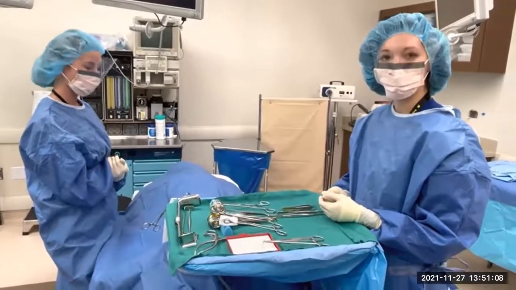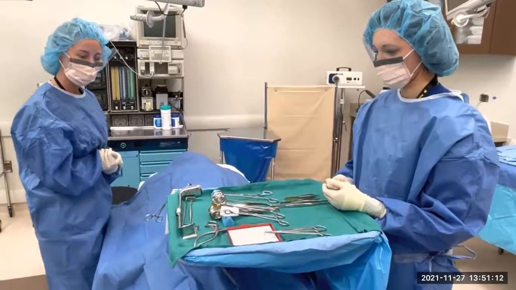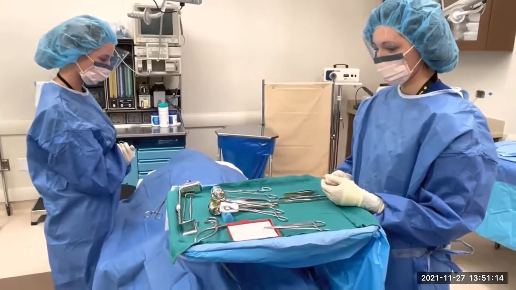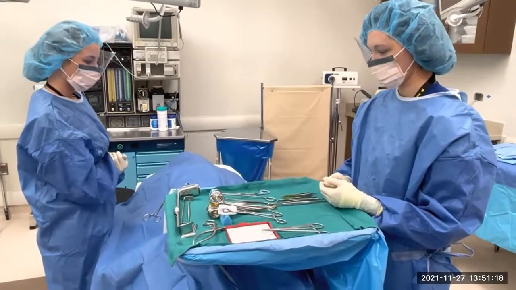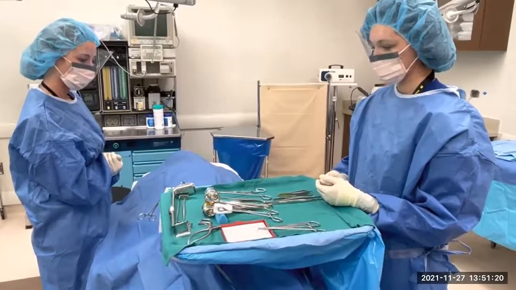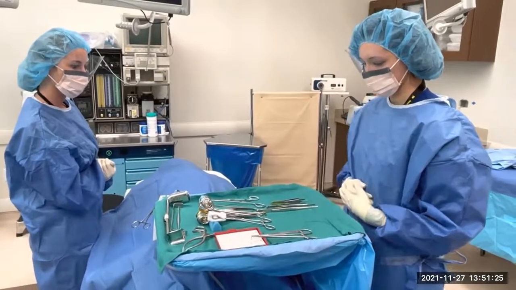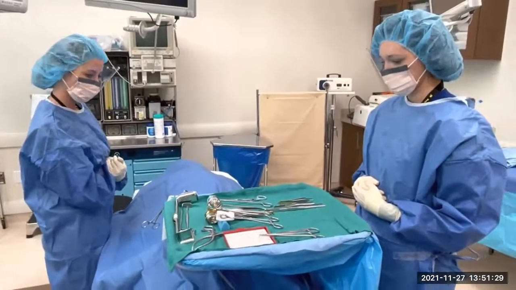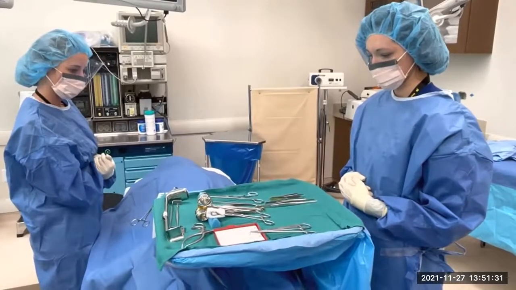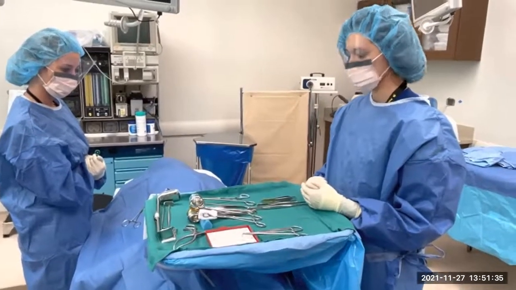Typically, when you are passing instruments from the Mayo, you will have both a surgeon and an assistant surgeon. One will be across from you and one will be standing next to you, either on the right or left side. What you see in front of you is a basic Mayo setup for a basic case. And so now we will begin with basic instrument passing.